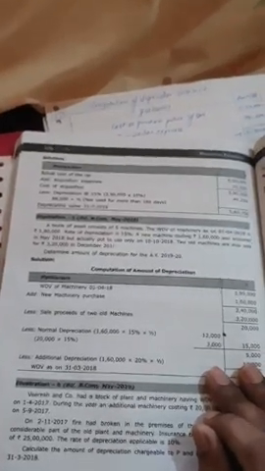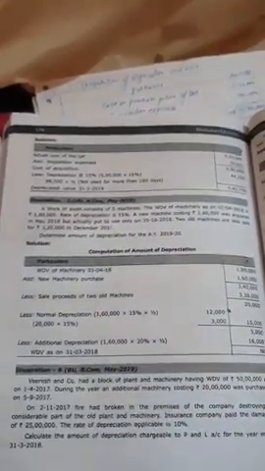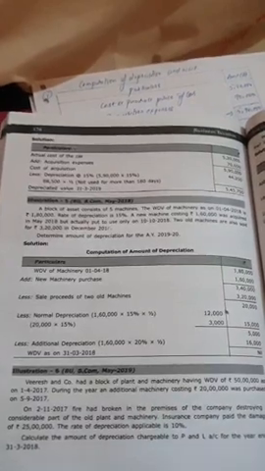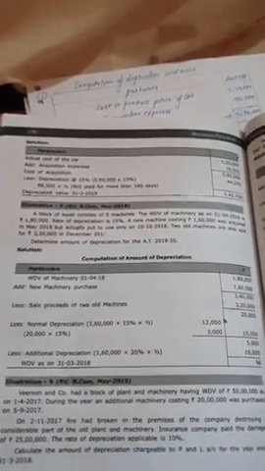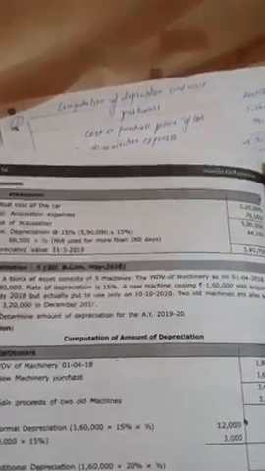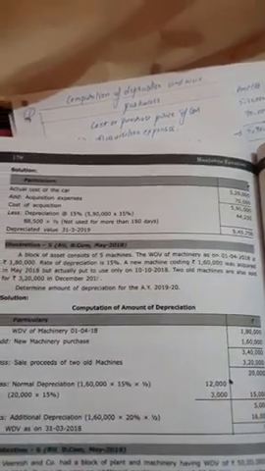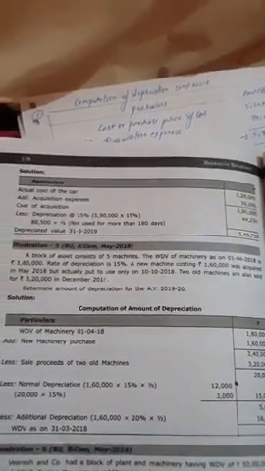Hello students, now we will be solving the second problem. Look at this problem. This is a previous year question paper problem. In this problem they have given the block of assets consists of 5 machines and the written down value of the machinery as on 1/4/2018 is rupees 1,80,000.